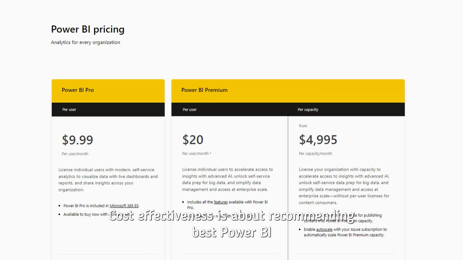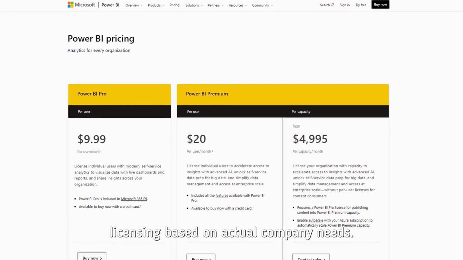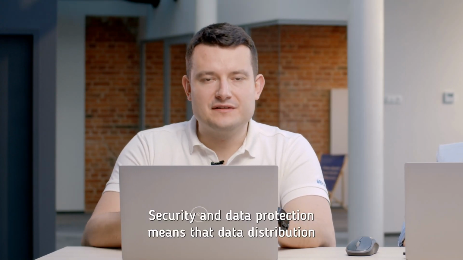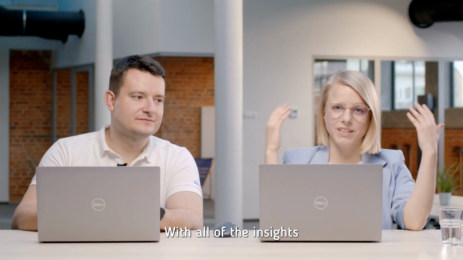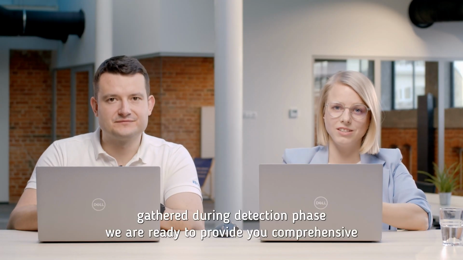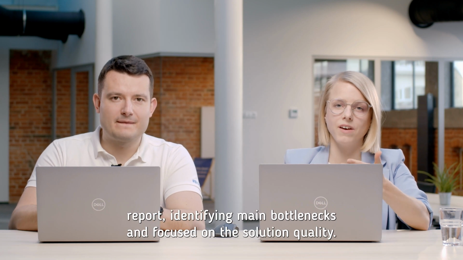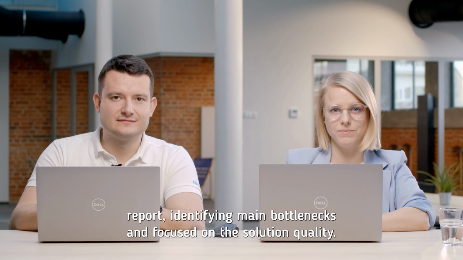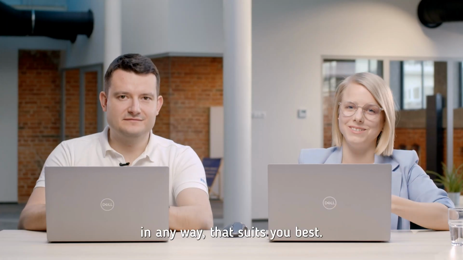Cost effectiveness is about recommending the best Power BI licensing based on actual company needs. Security and data protection means that data distribution should be performed in a safe and controlled way. With all of the insights gathered during the detection phase, we are ready to provide you a comprehensive report, identifying main bottlenecks and focused on the solution quality. We can organize a workshop or we can present it in any way that suits you best.